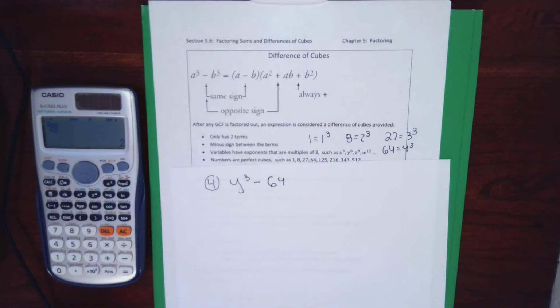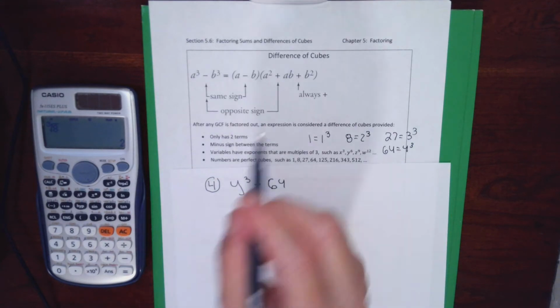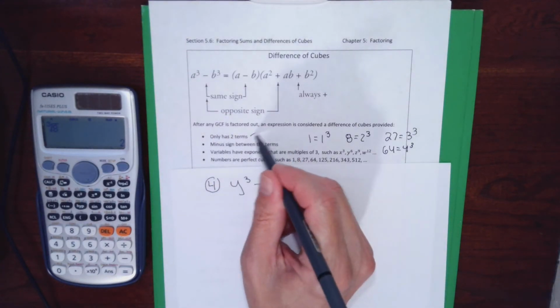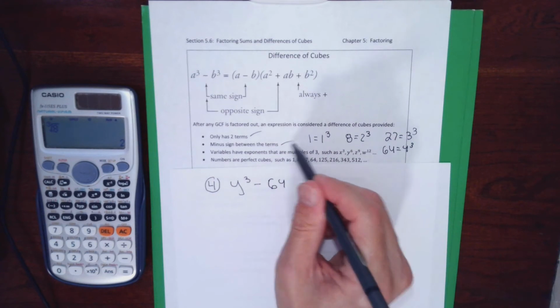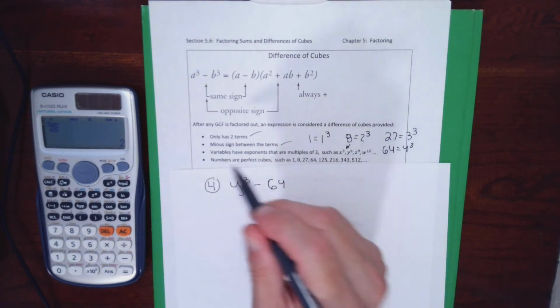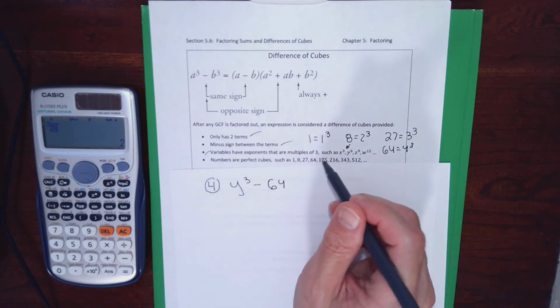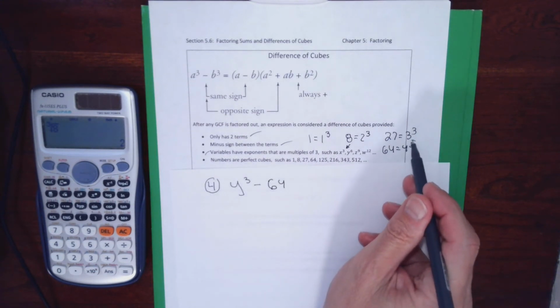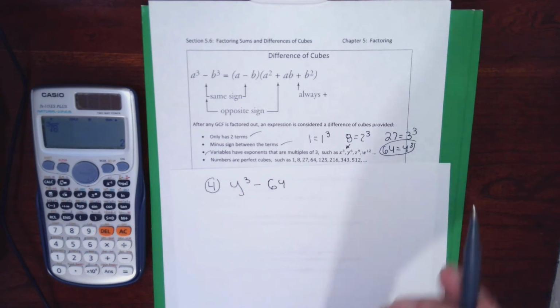Does it meet the criteria? Yes, it only has two terms. Yes, there's a minus between the terms. The exponent is 3, which is a multiple of 3. The numbers are perfect cubes. Yes, 64 is 4 cubed. So it is a perfect cube.